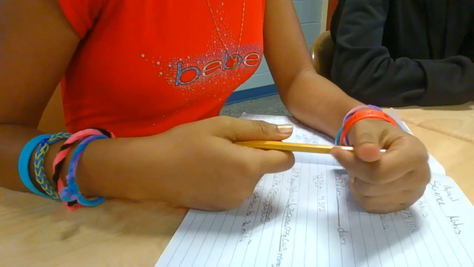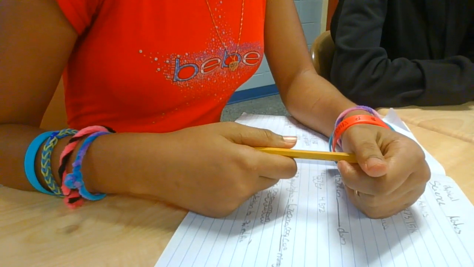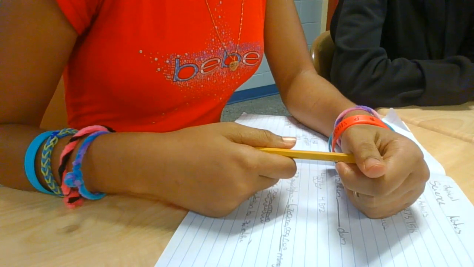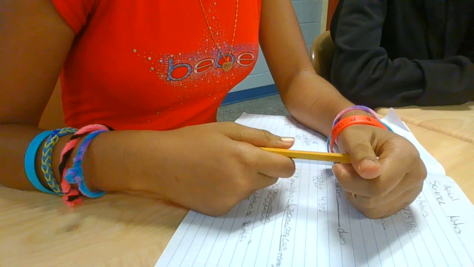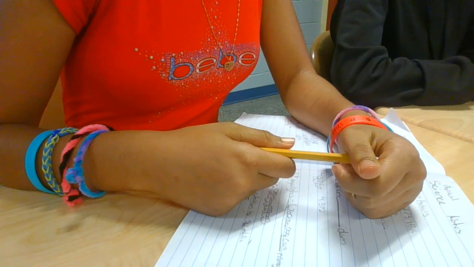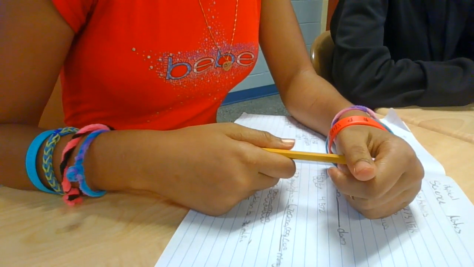What is the rule for scientific notation? It says move the decimal as many places as necessary to have one non-zero integer to the left of the decimal.